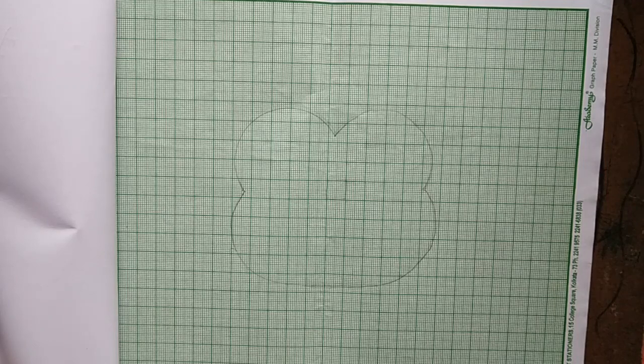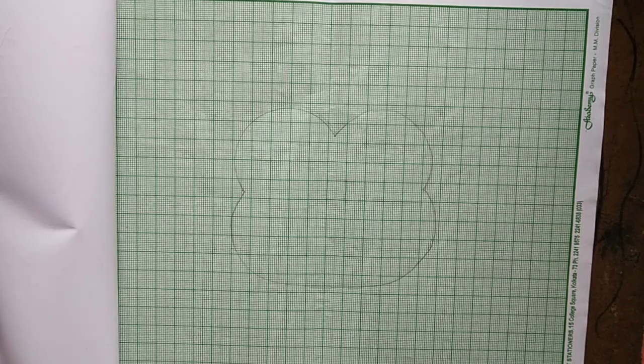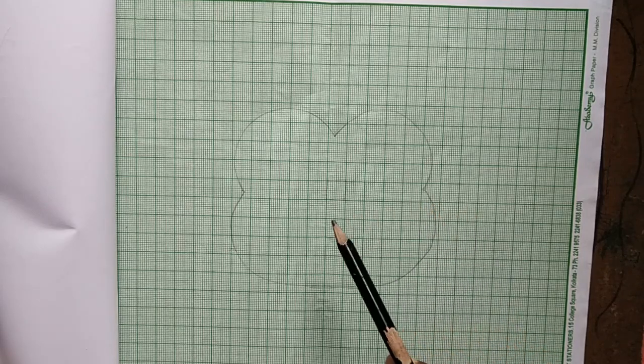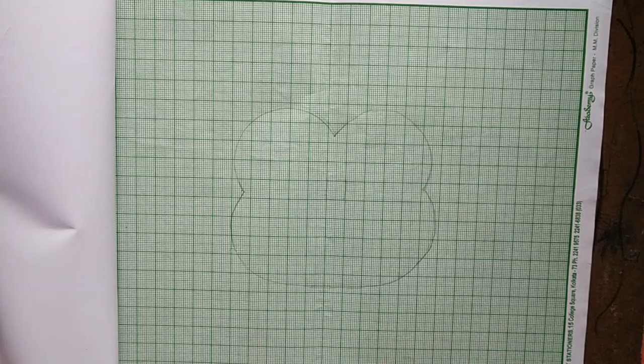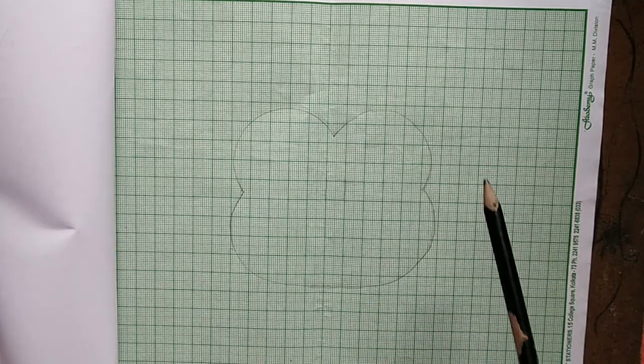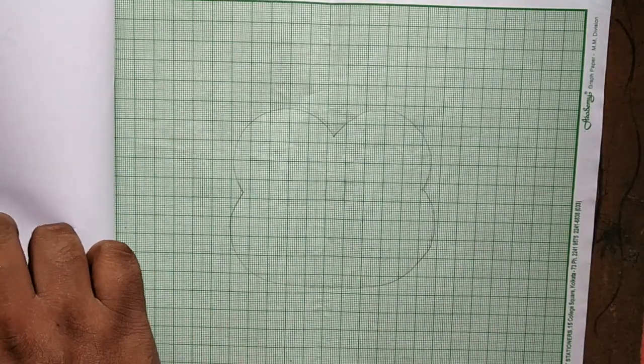Then what we have to do? In this case, we have to find out the number of squares which are fully inside the surface we have drawn. The number of full squares. So what is the number of full squares here?